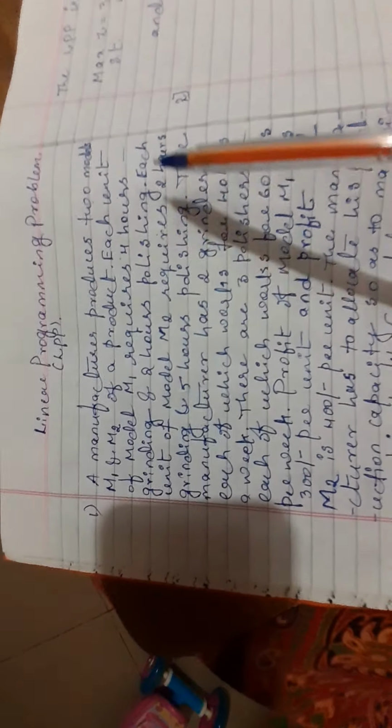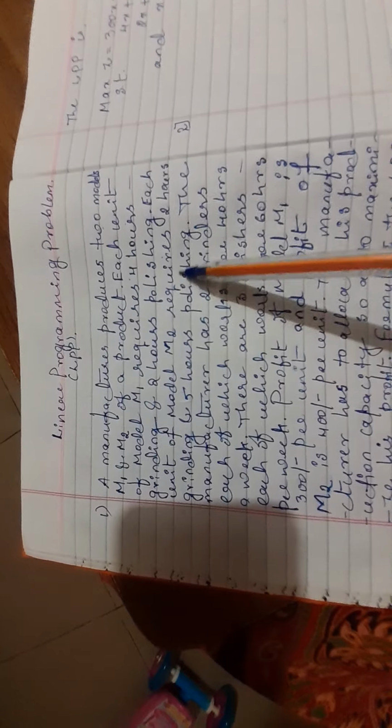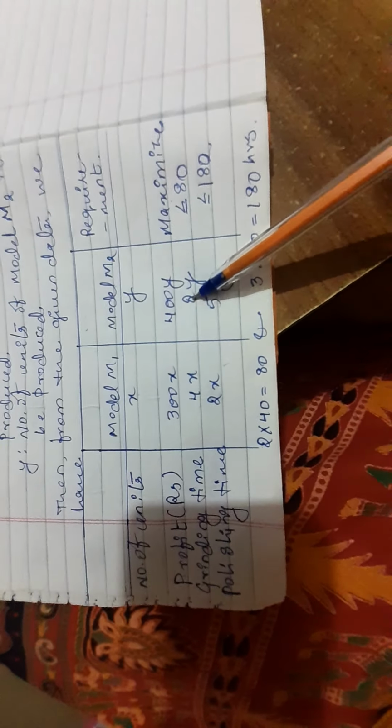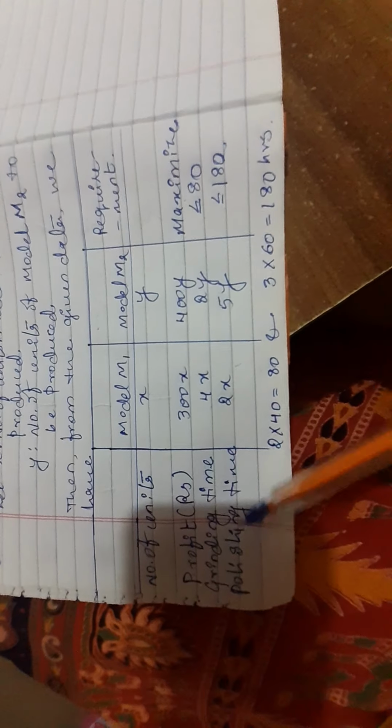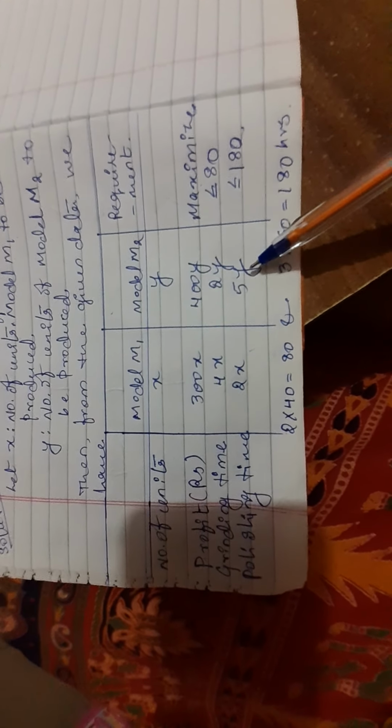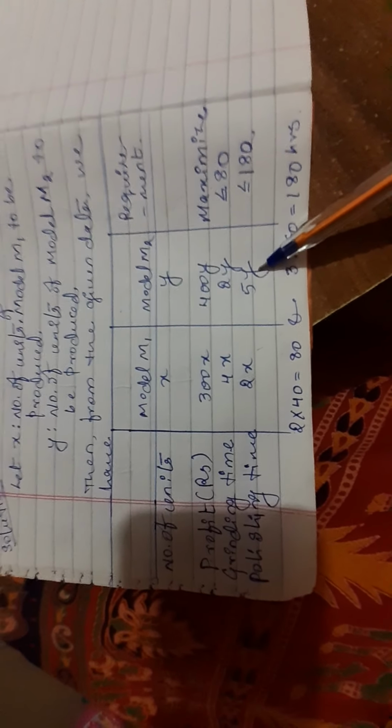In the same way, each unit of model M2 requires 2 hours grinding and 5 hours polishing. So for model M2, grinding time is 2y and polishing time is 5y.